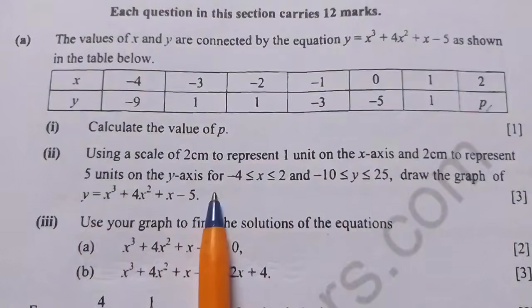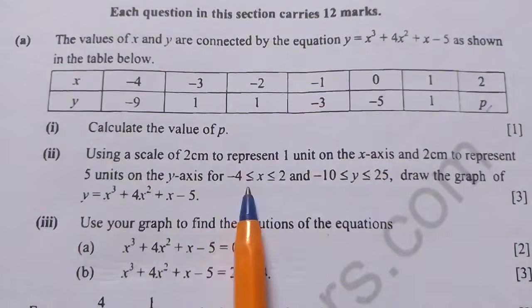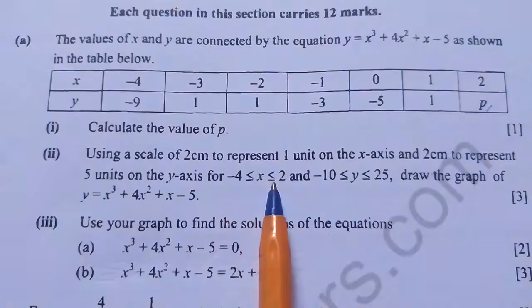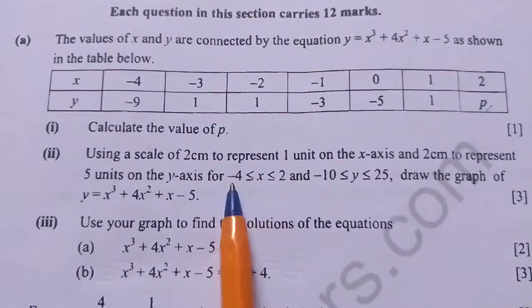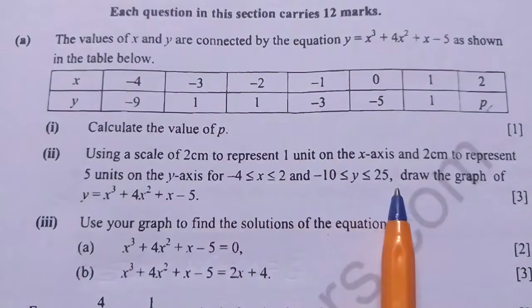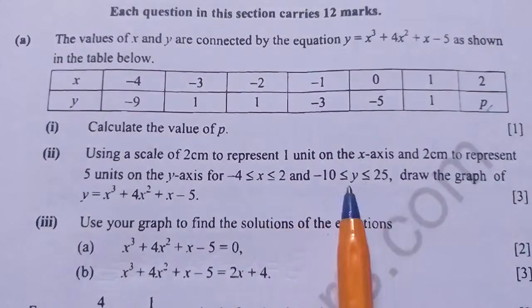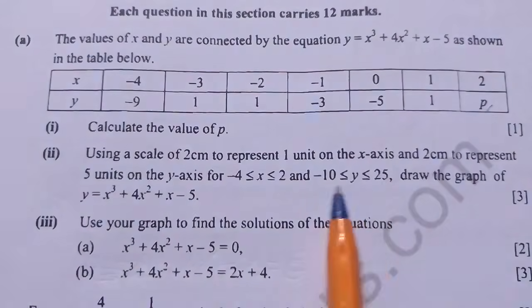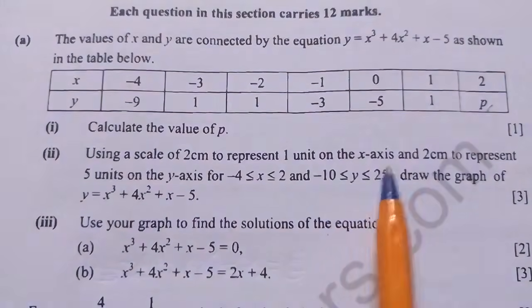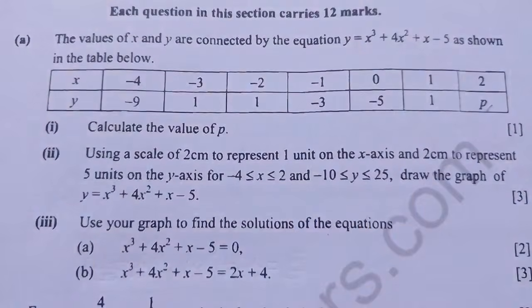Then they are telling you that x should range from negative 2 to 4. Then y should start from 25 to negative 10. That's how you need to do it.